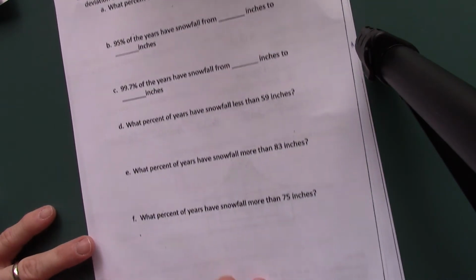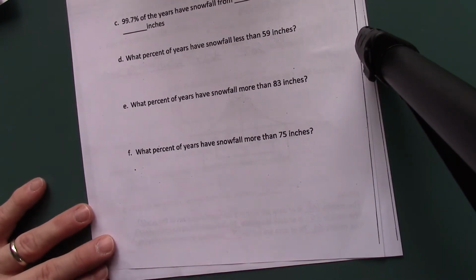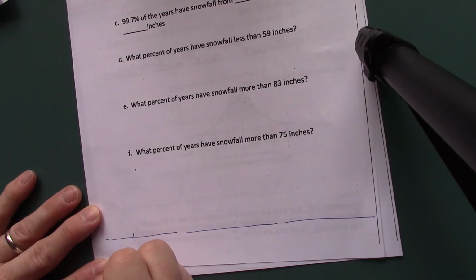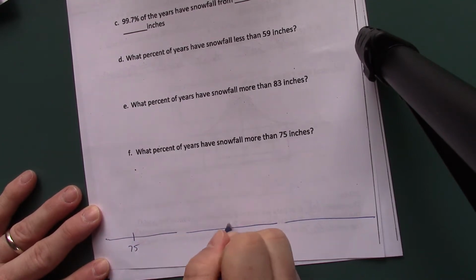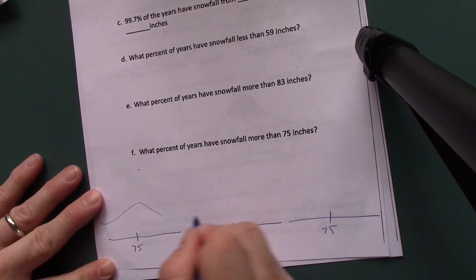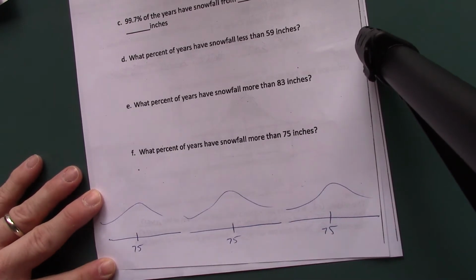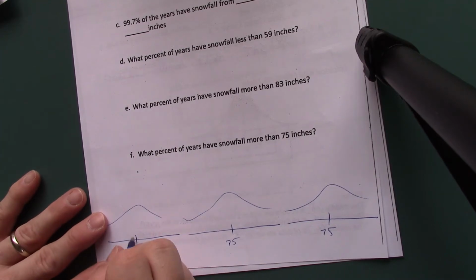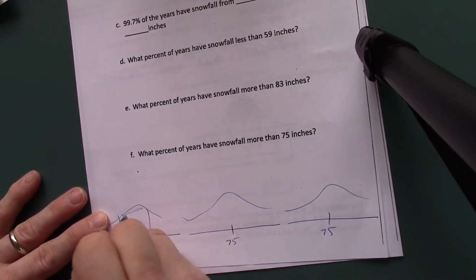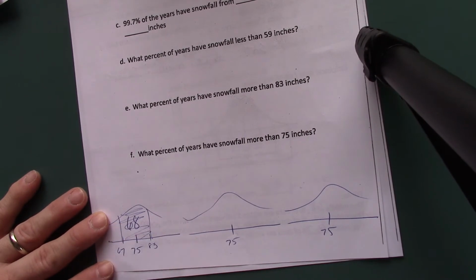So what you do here to do these problems, and this is something you're going to want to do, is you set up the 3 standard deviations tables here, right? We're going to put the mean in the middle, which of course is 75. I'm going to do that in all of these. And I'm going to draw my normal curves. Don't judge me. Alright, so we've got within 1 standard deviation, again it's telling me standard deviation is 8 inches, so that's 83 and 67 within 1 standard deviation of the mean, and that is 68%.